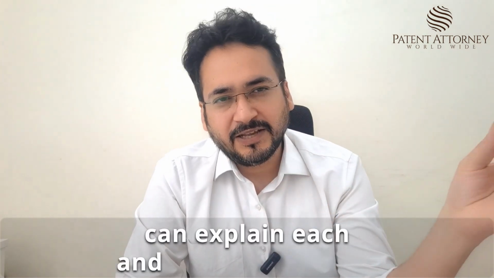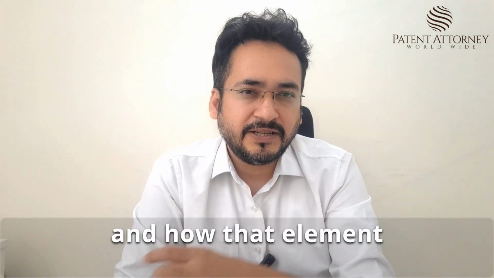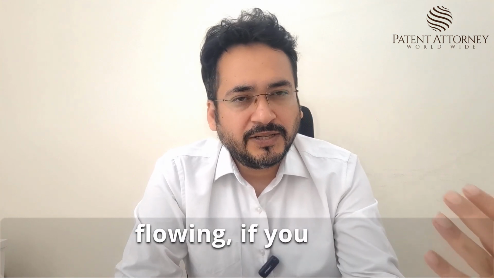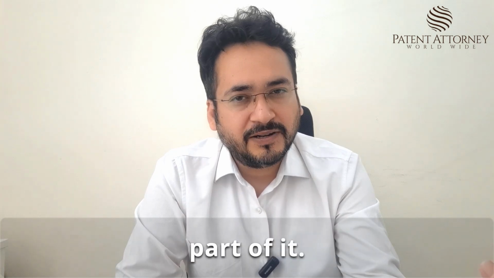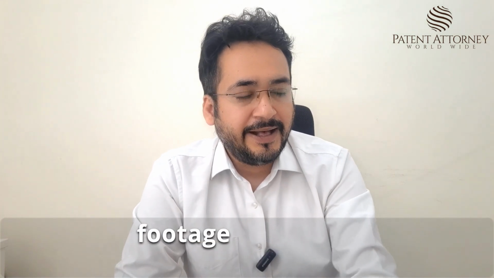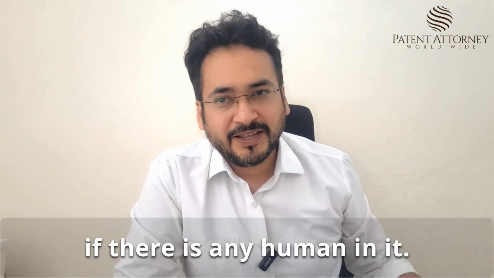You can explain each and every element of your invention, maybe in a block format, and how that element is connected to the other element, how the information is flowing. If you can just explain the how part of it. Let's say you are saying that there is a camera and it can capture the live footage, and there is a processor which does image processing and finds out if there is any human in it. Now, our question would be, how does it find out?